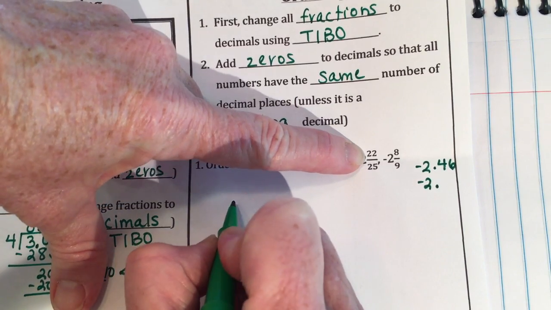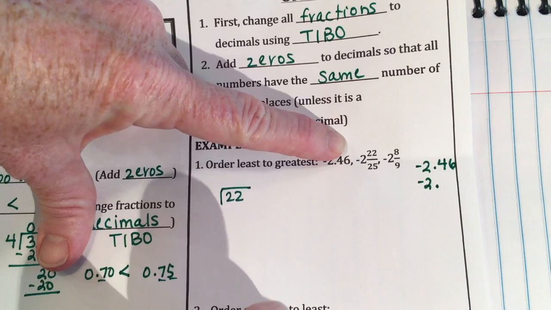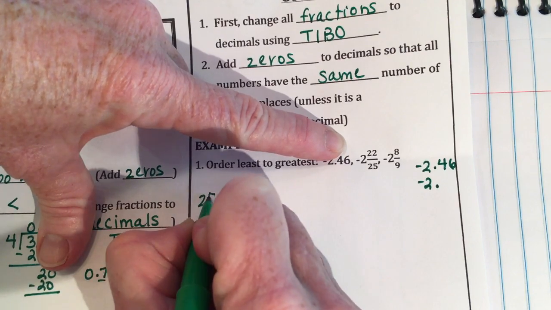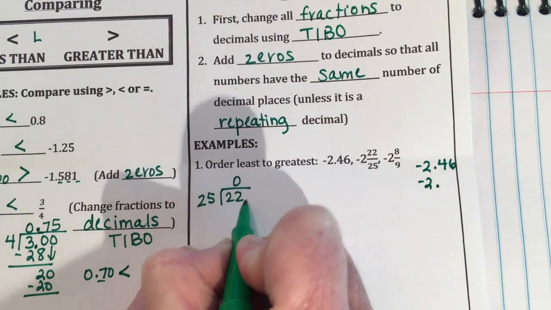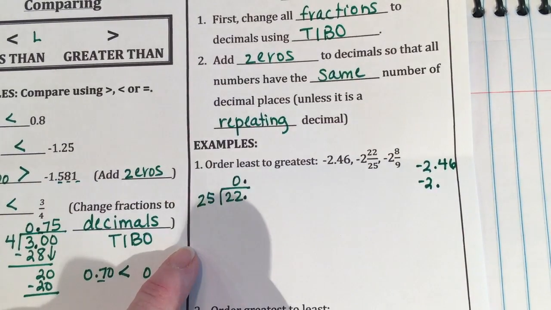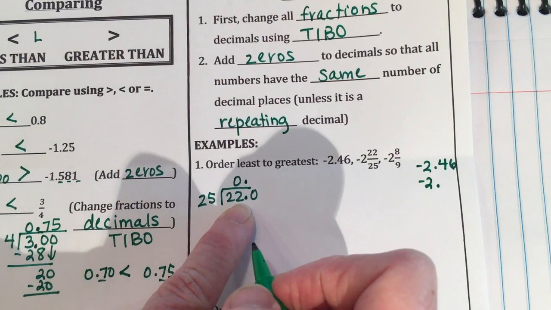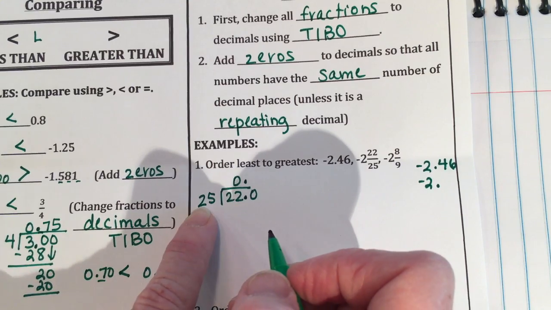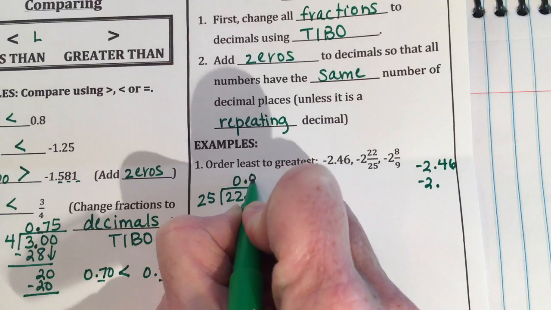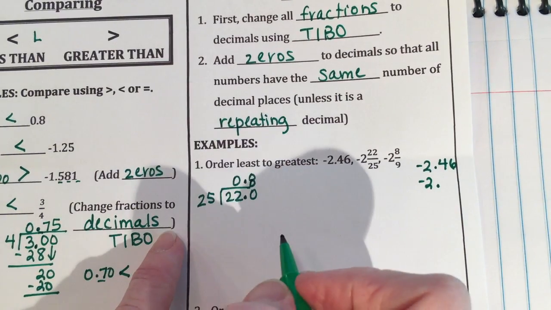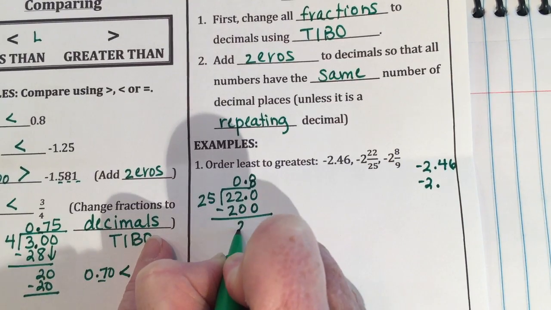So top number is 22. It goes in the box. Bottom number is 25. It goes outside the box. Can I divide 25 into 22? No, I cannot. So add my decimal, top and bottom, and another 0. How many times does 25 go into 2.20? Think about quarters. How many quarters would go into $2 or $2.20? 8. 8 times 25 or 8 quarters is $2. So when I subtract, I get 20.